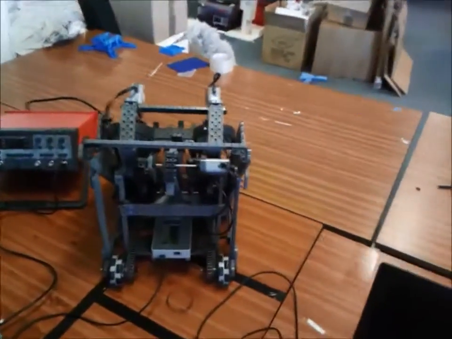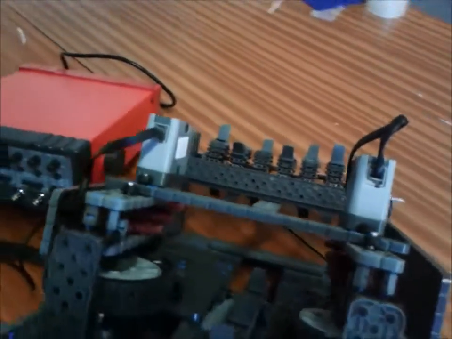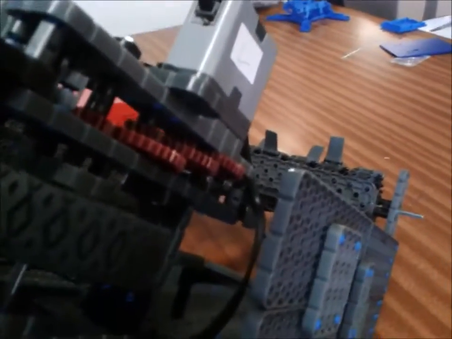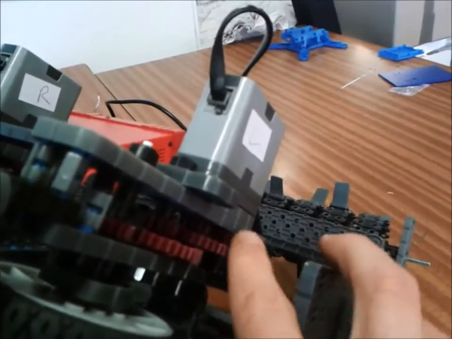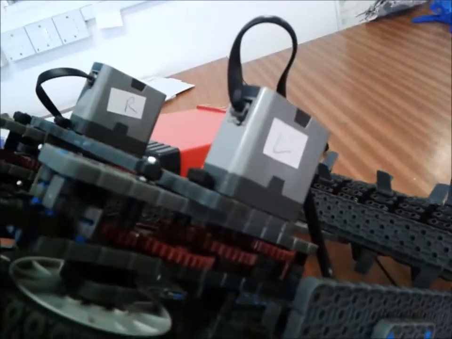Okay, so here's our robot, and those two motors on the top there are the ones that drive our flywheel launcher. Our flywheel launcher runs through this compound gearbox here, and it has 2 possible settings depending on the position that we put the motor in.